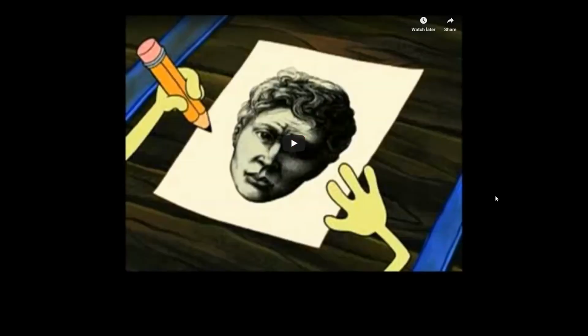Right, now, we probably all can't draw circles quite as nice as SpongeBob can, but we can, something to aim for in the future.